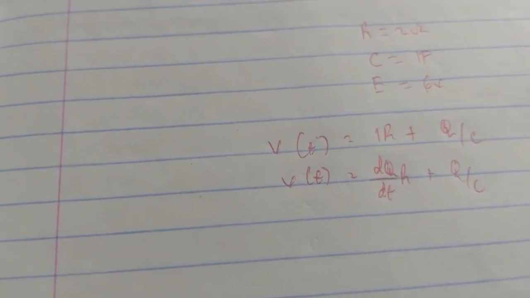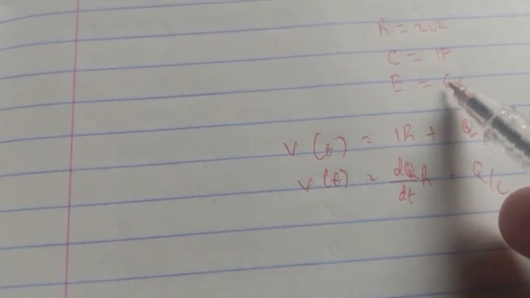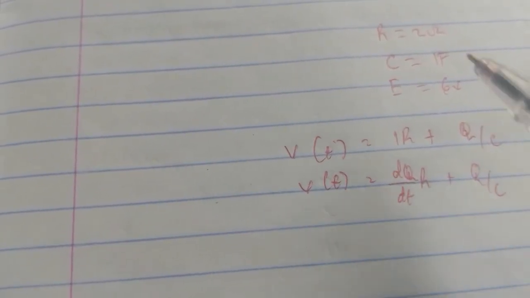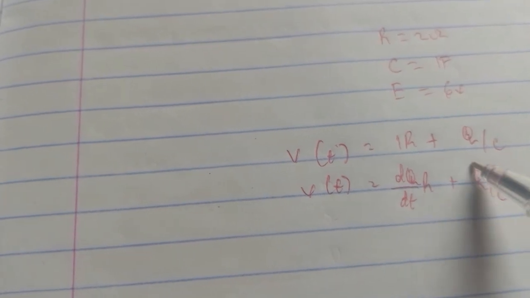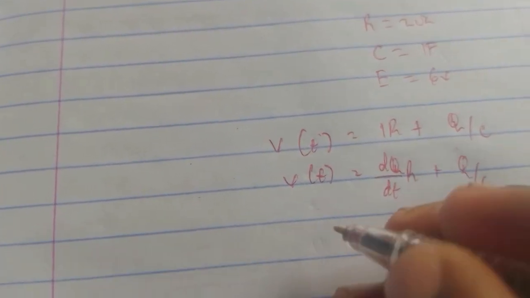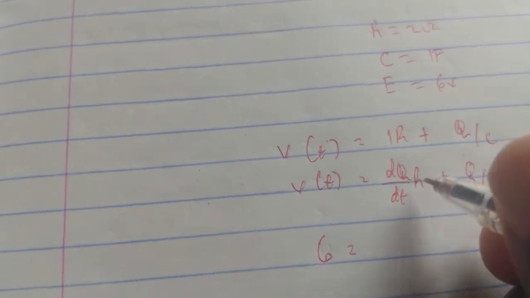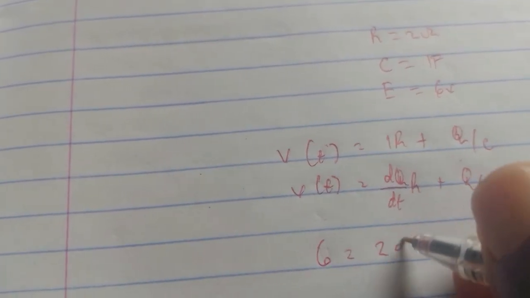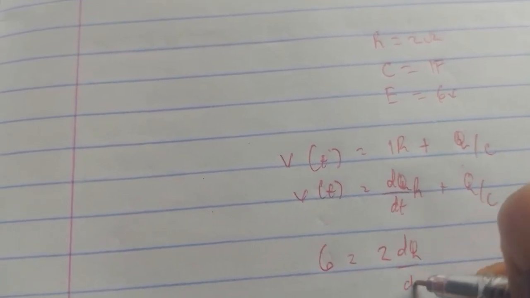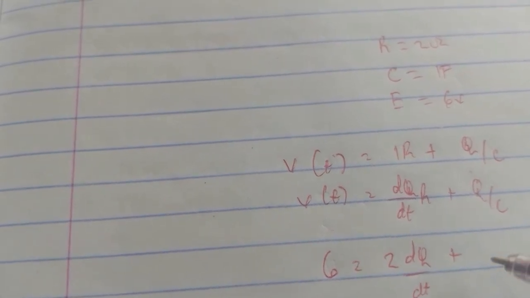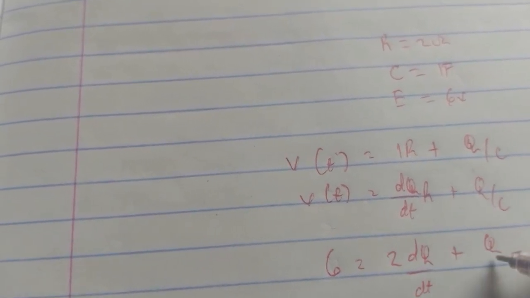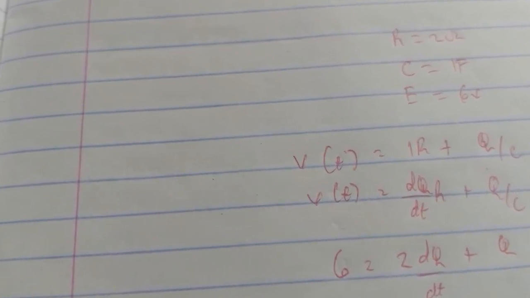So if we substitute 6 in place of V of t here, 2 in place of R, and 1 in place of C, we can get our Q. So here we have 6 is equal to 2 dq/dt plus Q, which is what we're about to look for, all over C. C is 1. Anything divided by 1 will remain like that.